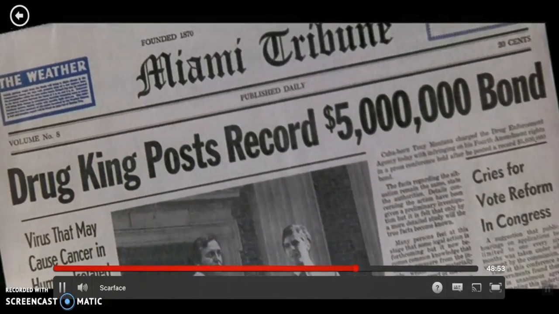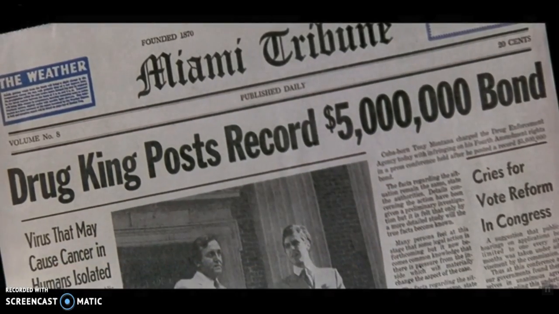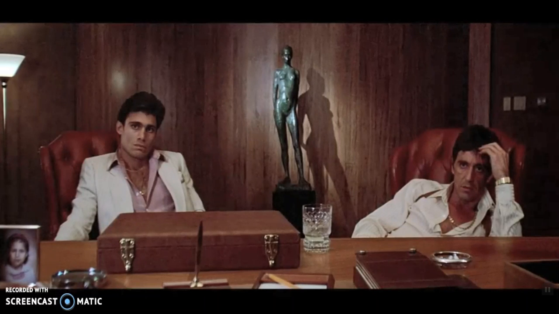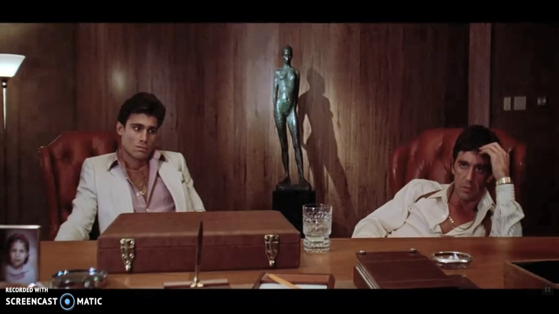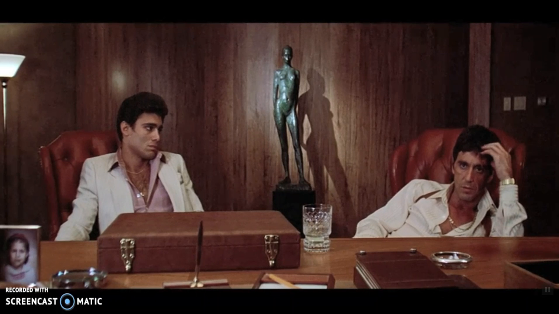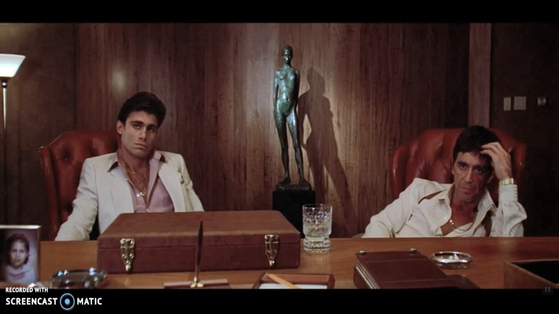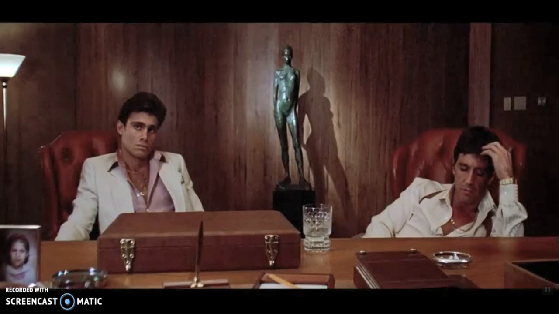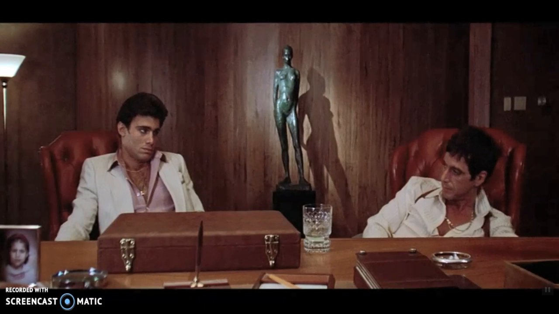Give me a check for 100 grand, plus 300 in cash, and I guarantee you walk on a conspiracy charge. But they're going to come back at us on a tax evasion, and they'll get it. What am I looking at? 5 years, you'll be out in 3. Maybe.